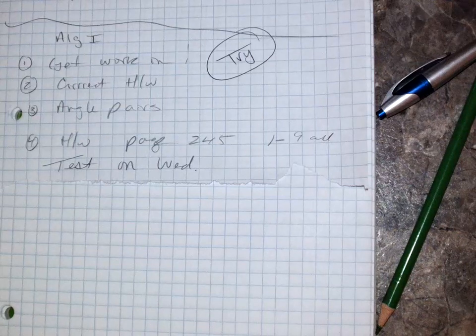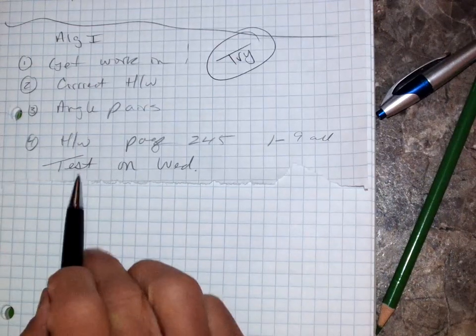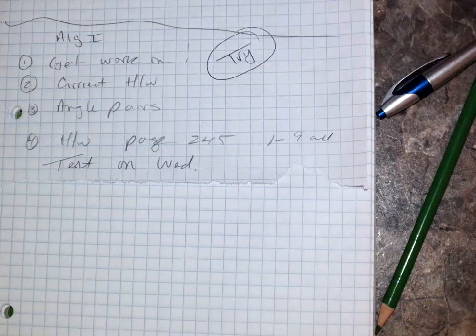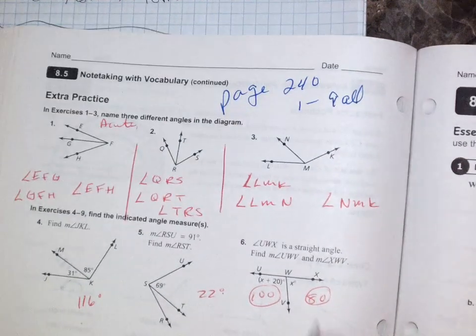So, let's take a look at the homework from Friday. I'll show you the answers that I have, and then we'll do the lesson, and then I'll talk about the fact that we have a test on Wednesday, okay? So here's what I have for lesson 8.5.